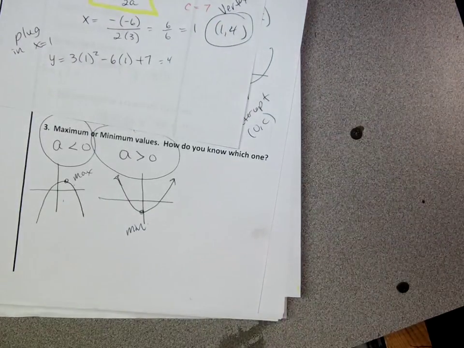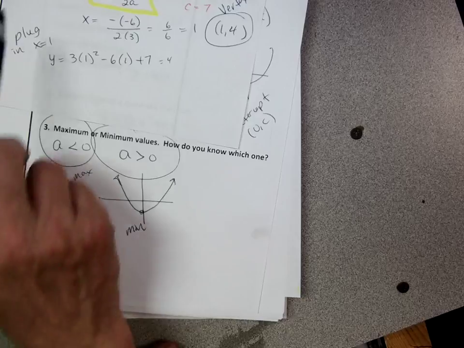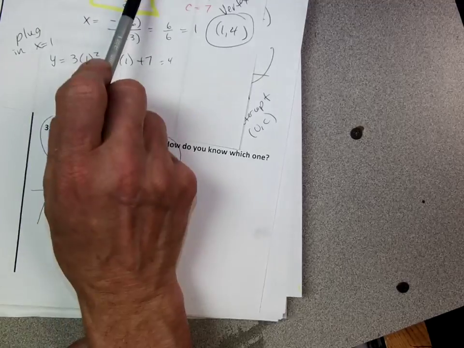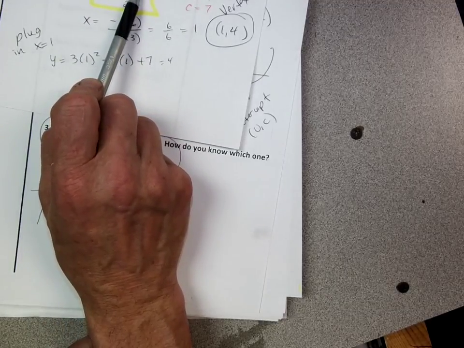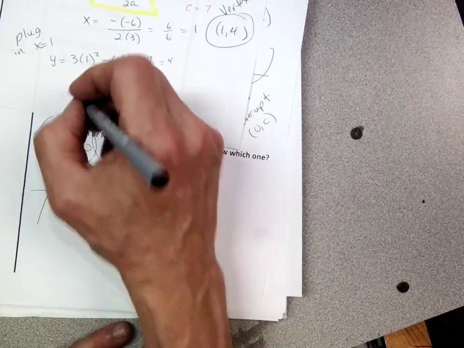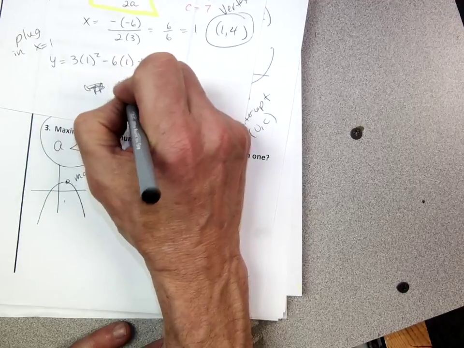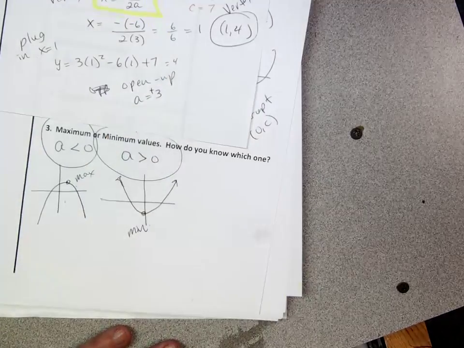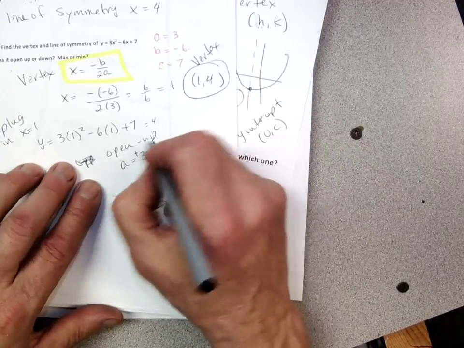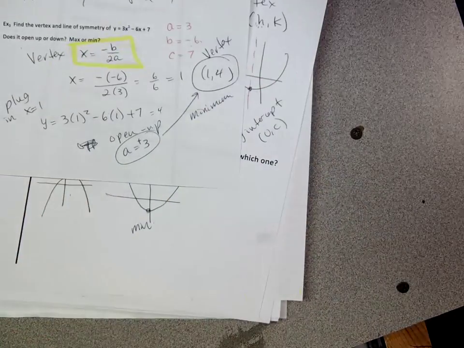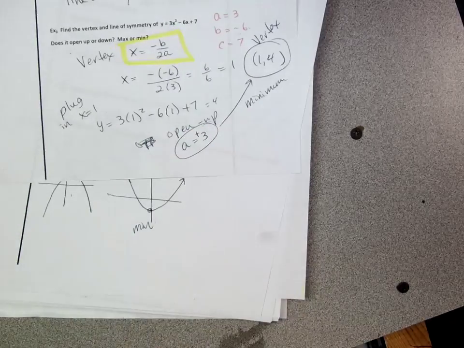Now, does this parabola open up or does it open down? It has to open up. Why do I know it opens up? No negative. I'm pointing right at it. It's a positive 3. You guys agree? So it's going to open up because a is equal to 3. It's a positive value, right? Which means this value here is a minimum, right? My 1, 4 is a minimum. And we don't have to graph it, but if we did, 1, 4 is going to be at the bottom, right? Does that make sense?